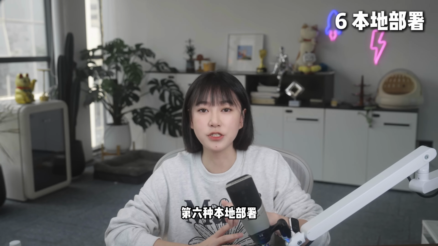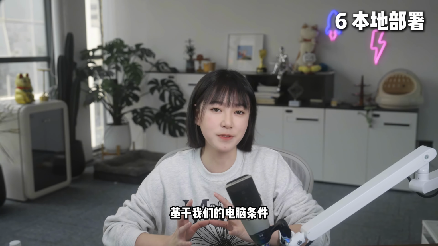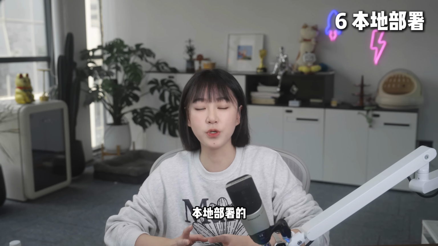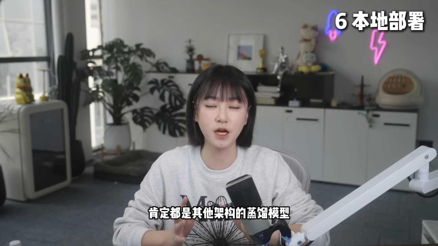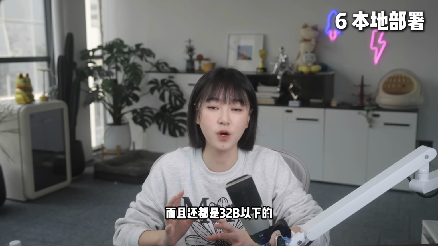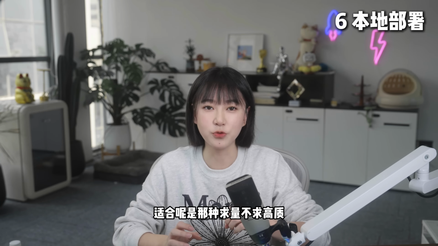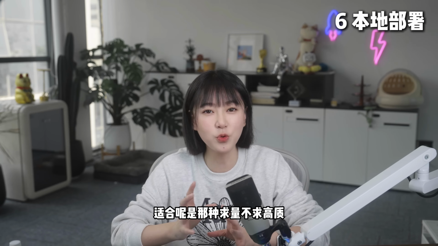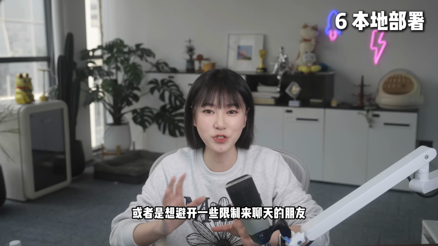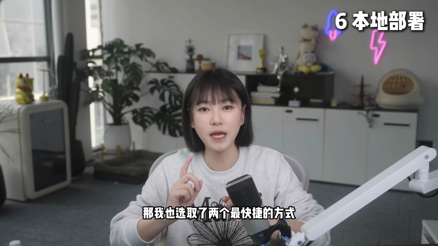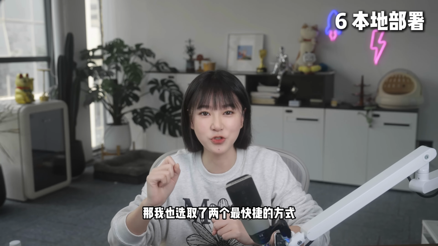The sixth method is local deployment. However, given the limitations of our computers, local deployments are definitely all other architecture open source models, and all under 32B. These are suitable for those who prioritize quantity over quality, or for people who want to avoid certain restrictions when chatting. I've also selected the two quickest ways to do this.